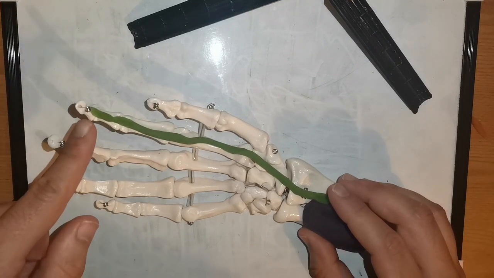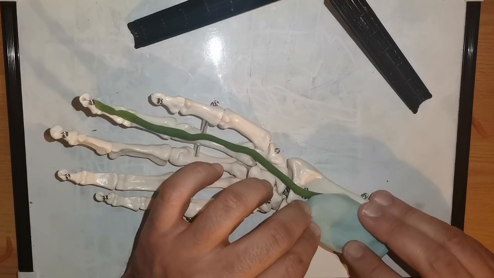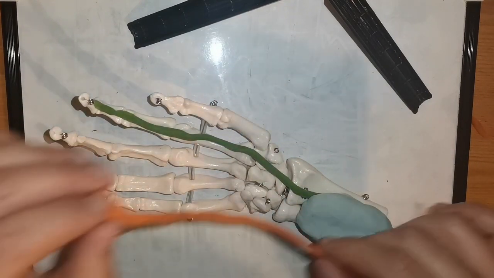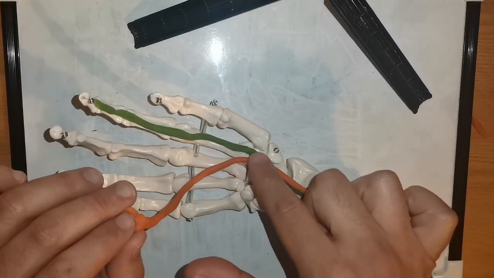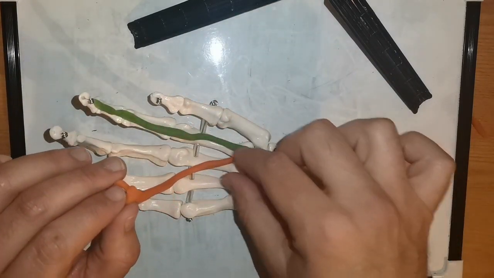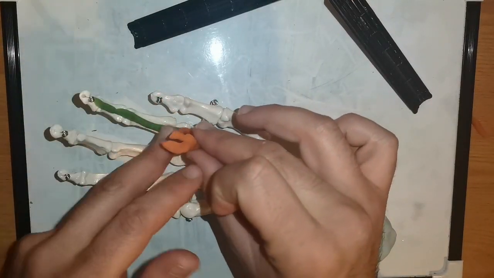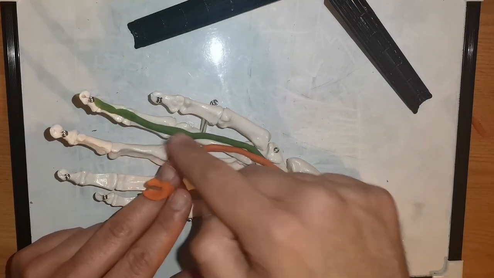It inserts on the base of the distal phalanx. Now, flexor digitorum superficialis is going to come on top of flexor digitorum profundus, and its tendon is also going to go through the carpal tunnel on top of the profundus tendon. But as we said, the tendon of flexor digitorum superficialis inserts on the base of the middle phalanx.